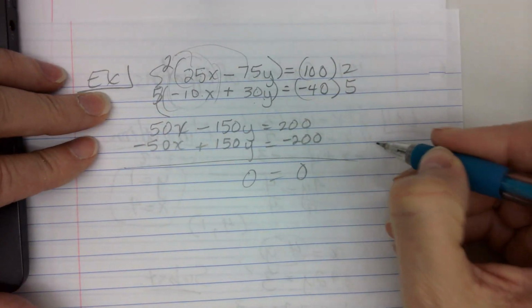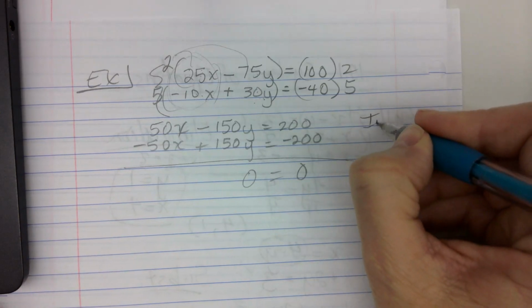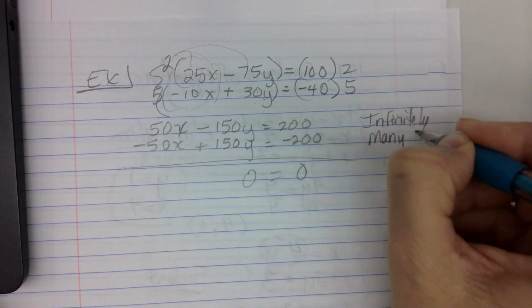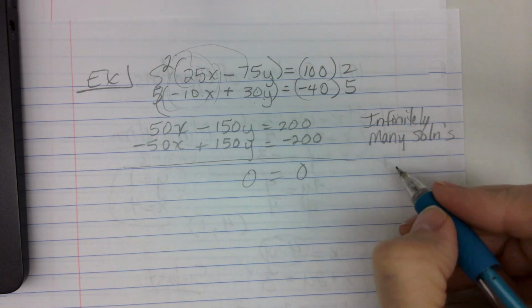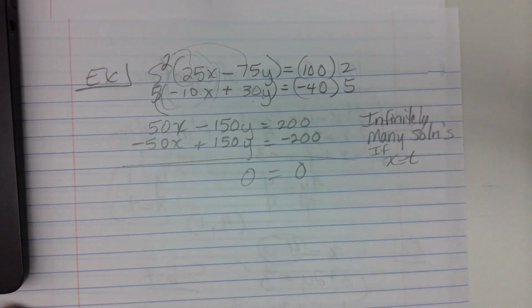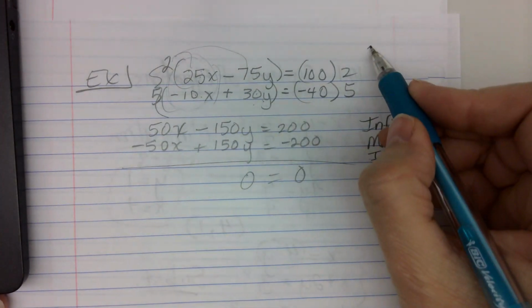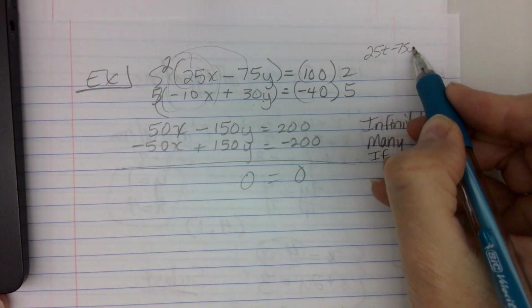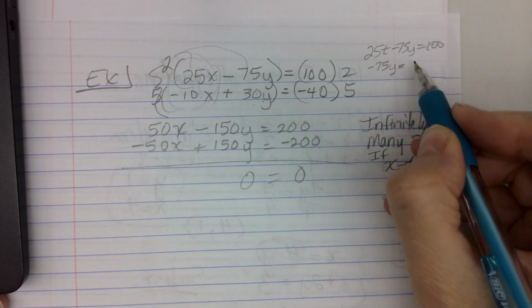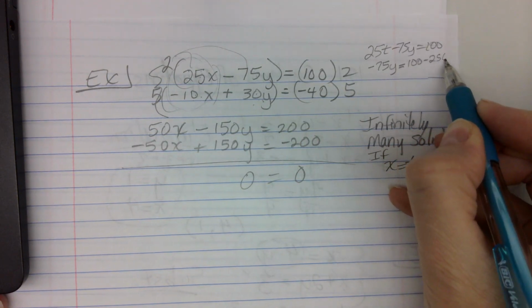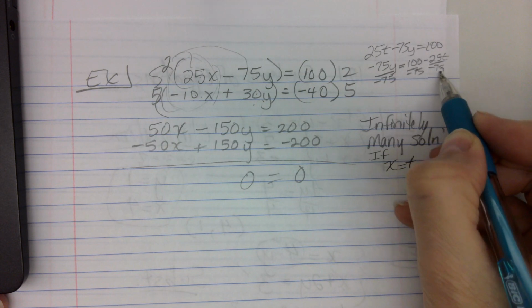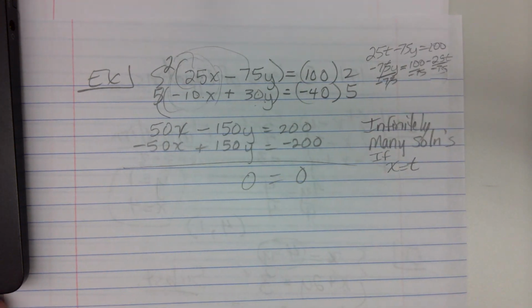So what are we going to do? How are we going to list this? Y equals something. So locked in, I can do the answer right now. Say it, bud. 25x minus 75y is equal to 100, right? So let's say if x equals t, then 25t minus 75y is equal to 100. Nice. Subtract 25t from both sides. So it's 100 minus 25t, over negative 75. I'm just solving for the y.